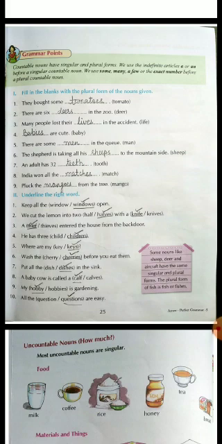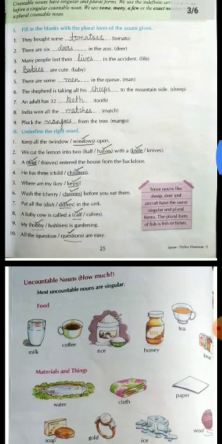Underline dishes. Number 8, a baby cow is called a calf. So underline calf. Number 9, my hobby is gardening. So underline hobby. Number 10, all the questions are easy. So underline questions in this sentence.